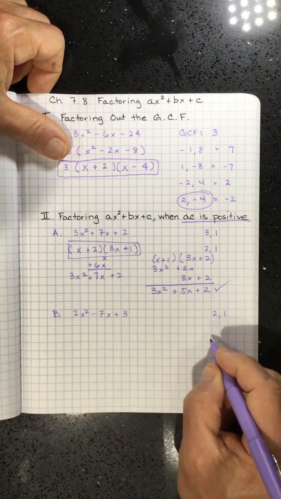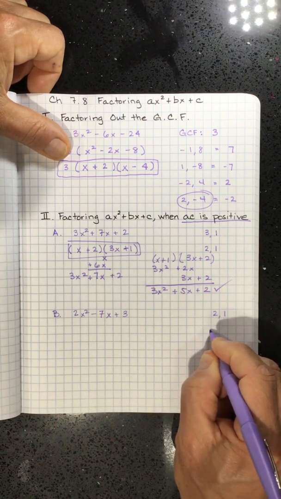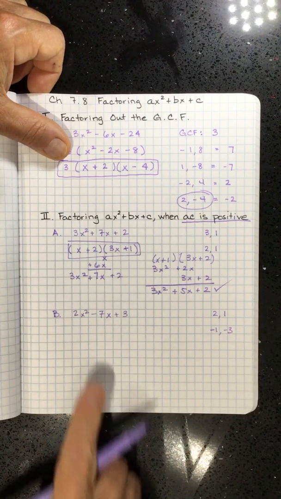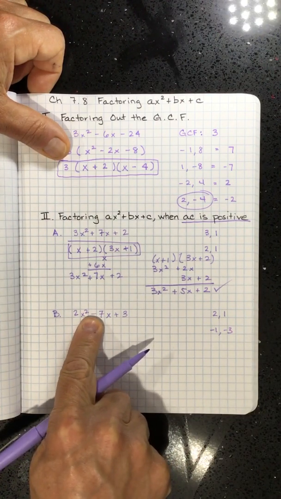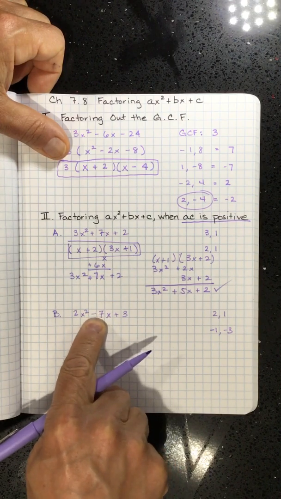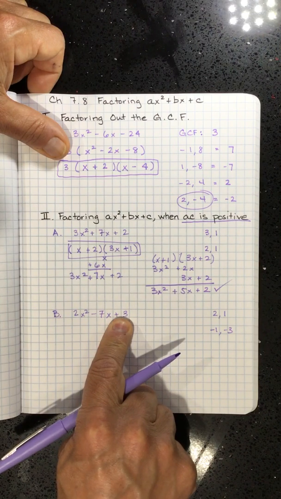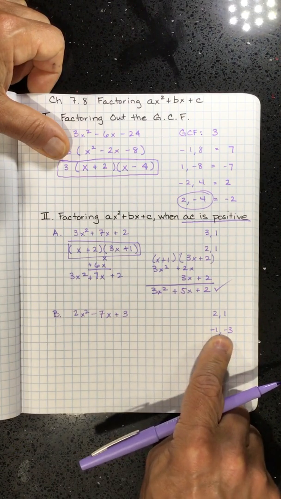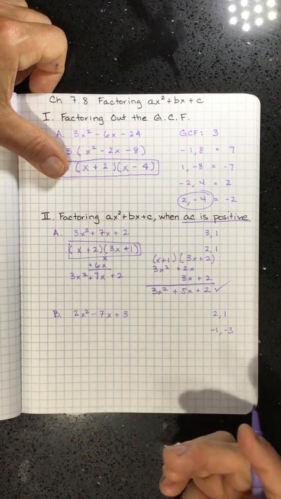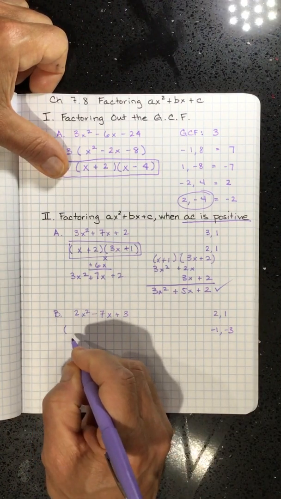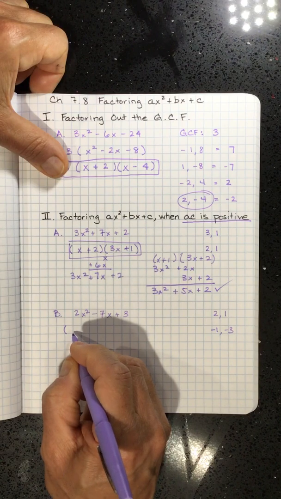So what factors give us a positive 3? That would be a negative 1 and a negative 3, because again, B is negative. So the characteristics of this negative determine the characteristics of this positive. So both factors have to be negative. Once again, let me do it slightly different this time. I'll show both factorings together.